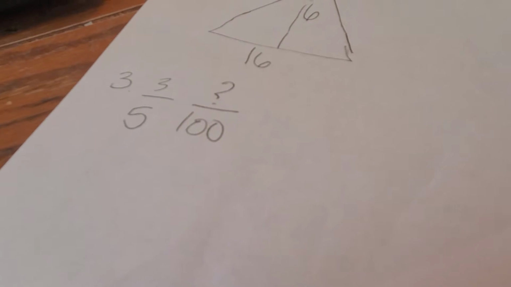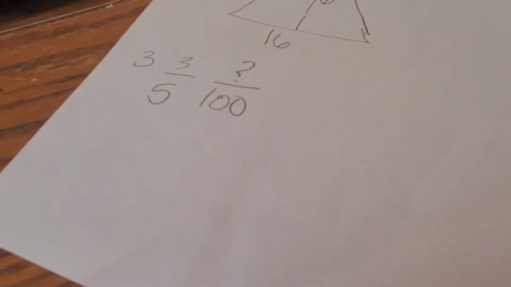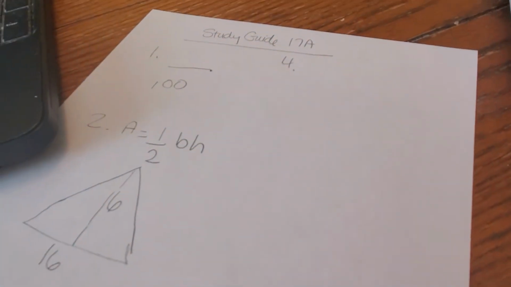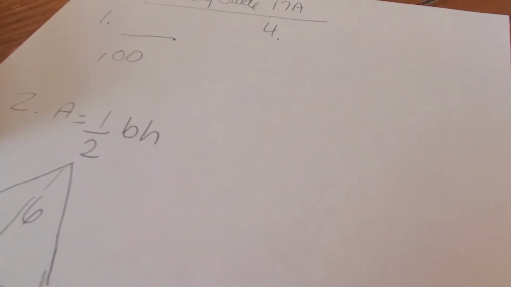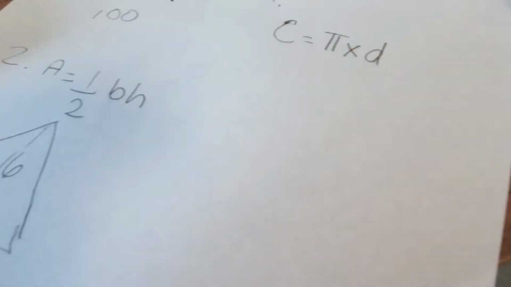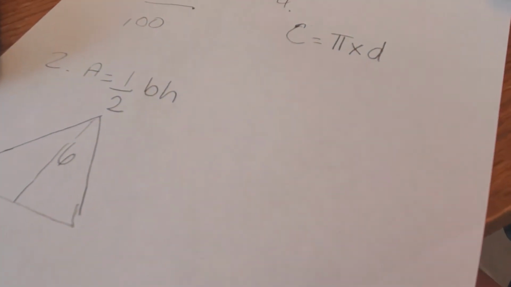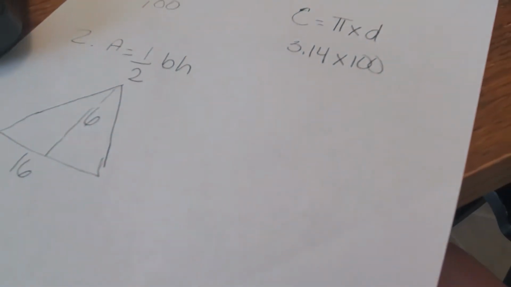On 5 through 7. Oh, I'm sorry, 4. Number 4 says the diameter of a circle is 100. What is the circumference? Well, remember, C equals pi times diameter. So if the diameter is 100, it even reminds you, 3.14 times 100, okay?